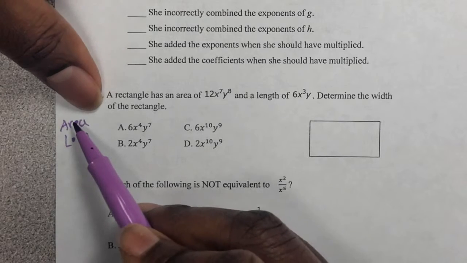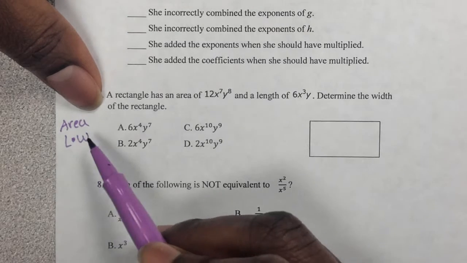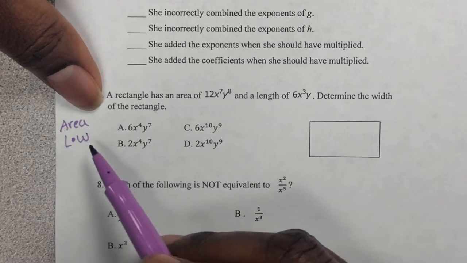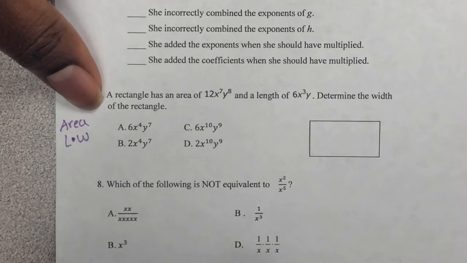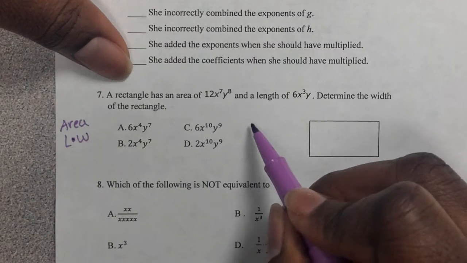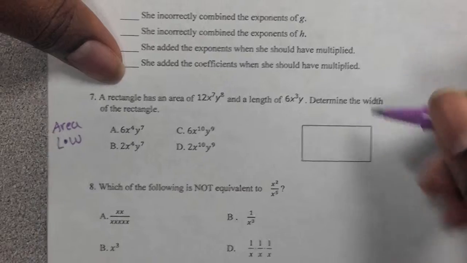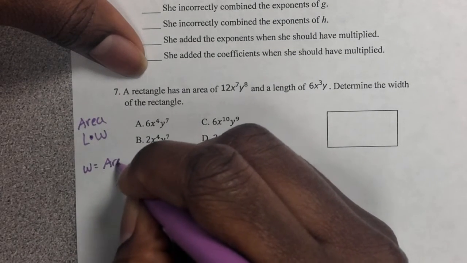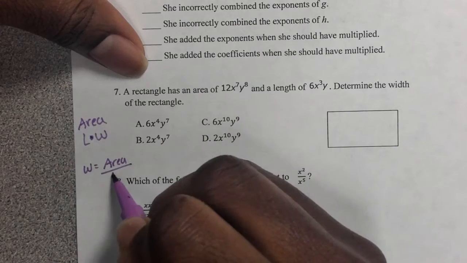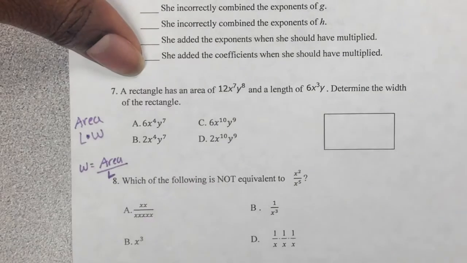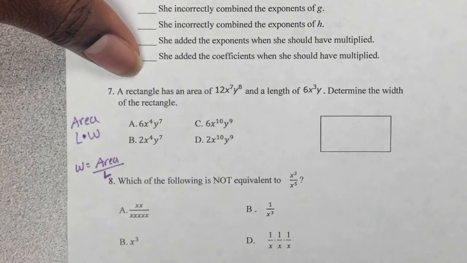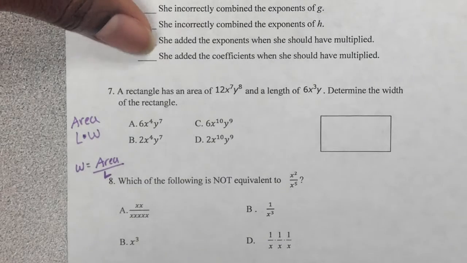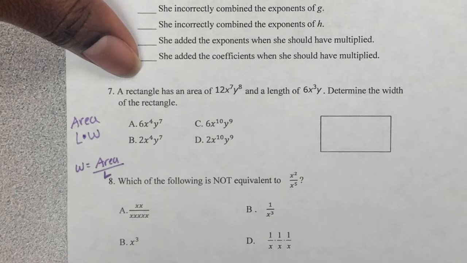So if you know area is length times width, you have to work backwards to find the width, which is the opposite of times: divide. So when you divide, to find the width, you're going to have the area on top divided by the length that they give you on the bottom. And there's going to be a pause, and through this video there's going to be a whole bunch of pauses. So if there's a pause, just wait.